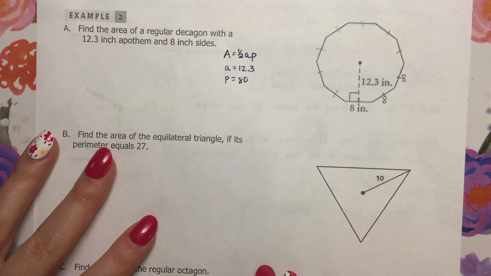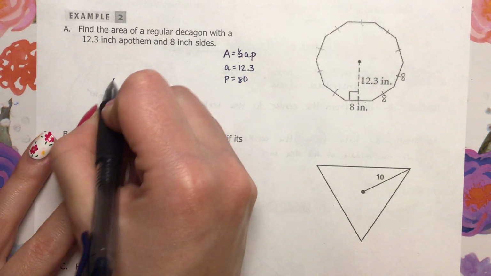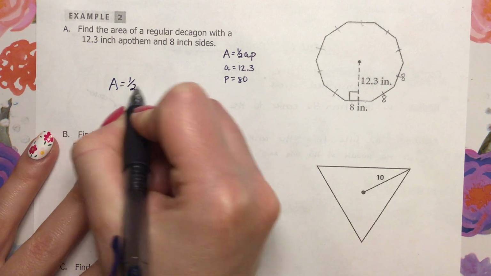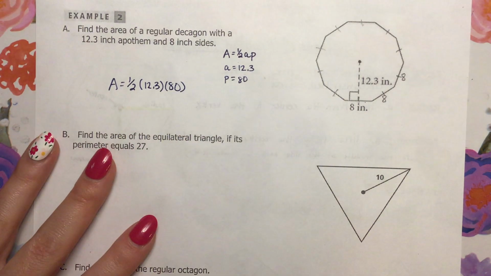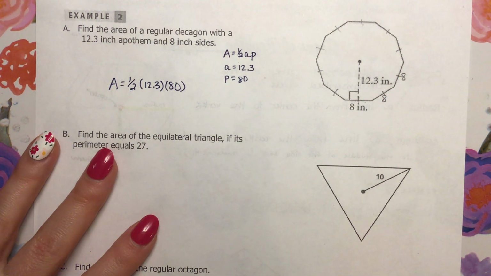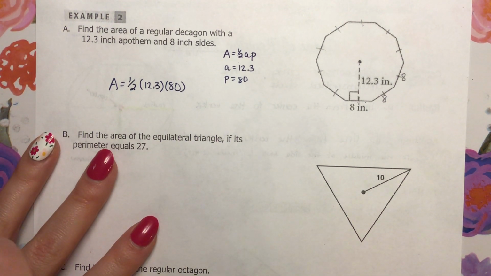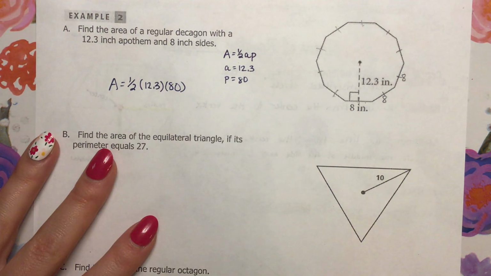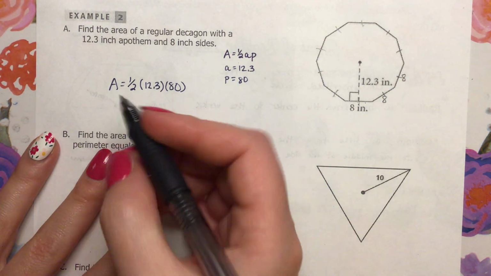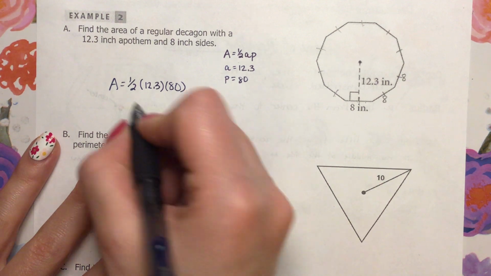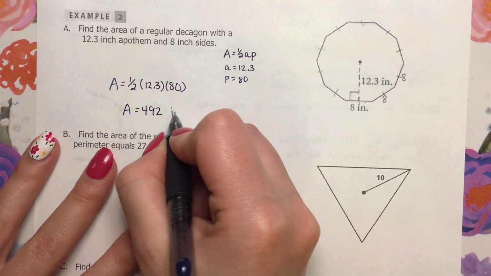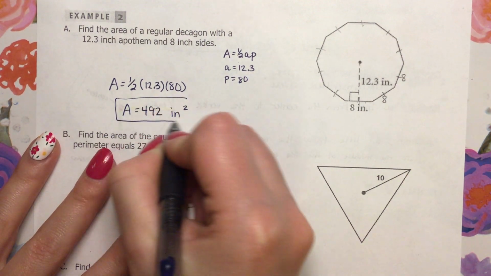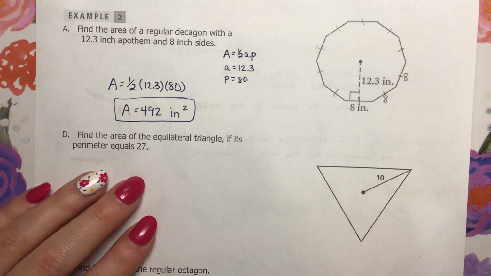Now I know my two values that I can put into my formula. So I'm going to say area is equal to 1/2 times 12.3 times 80. Definitely going to need a calculator for that one. And that gets me 492. And we're working with inches, so I'm going to say inches squared, or square inches.